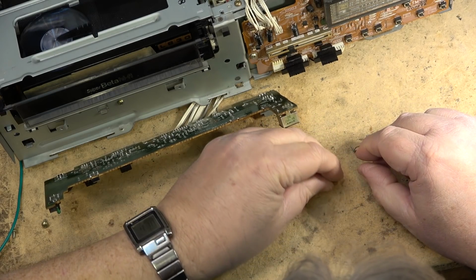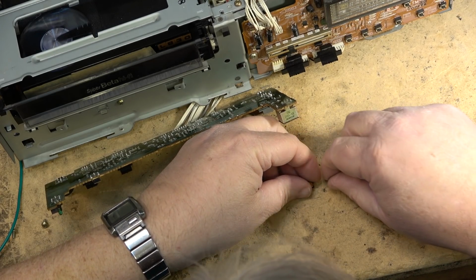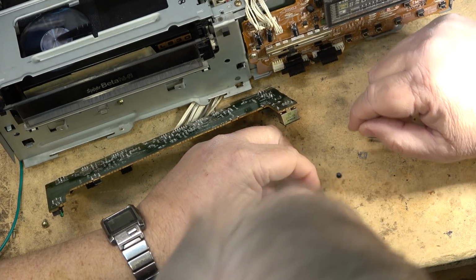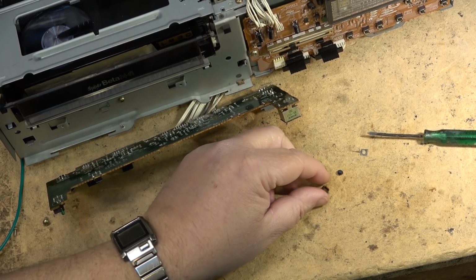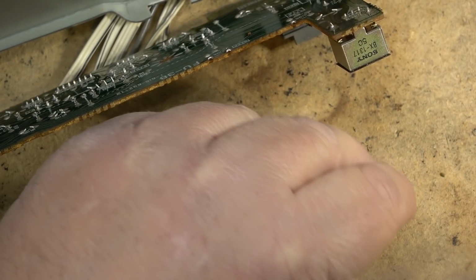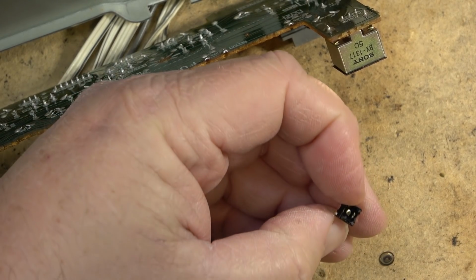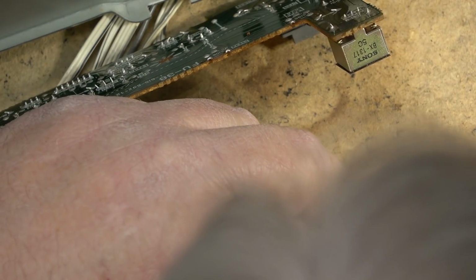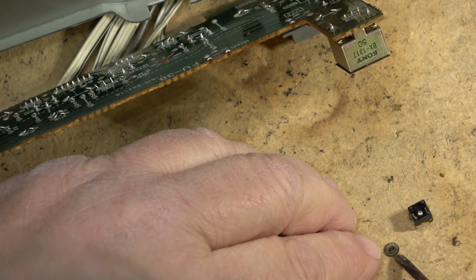Okay, so the top's off the switch, and here's the button that you push, and it's got this little tiny disc that, as you can see, has tarnished. That was normally silver in color, and if we look at the bottom, you can see how tarnished that is.